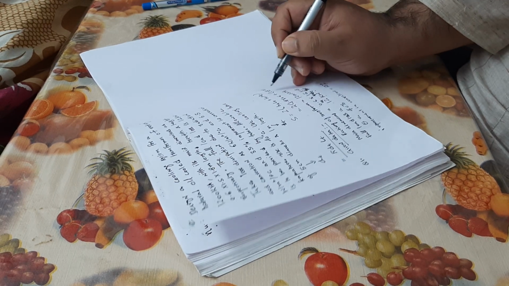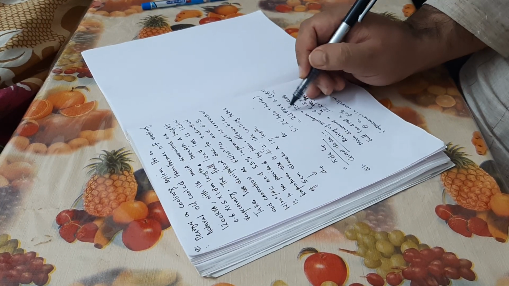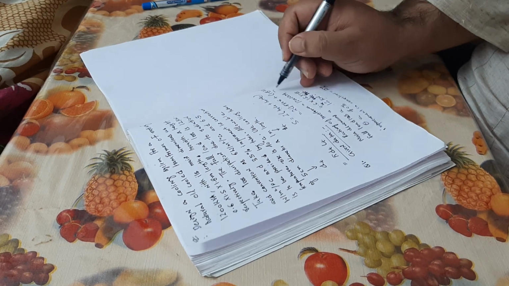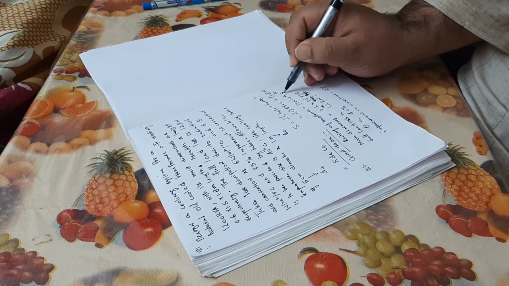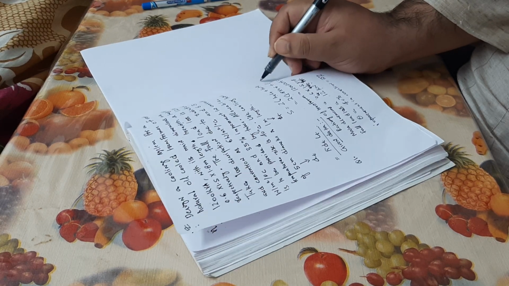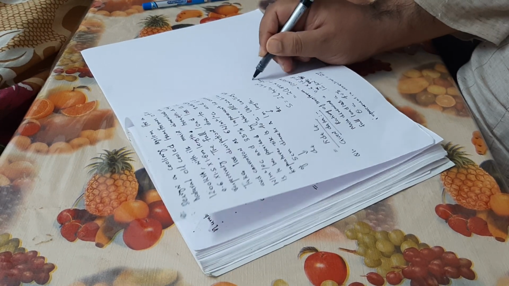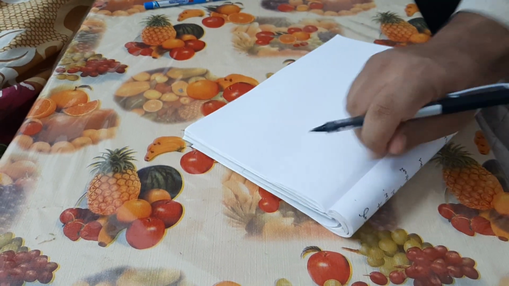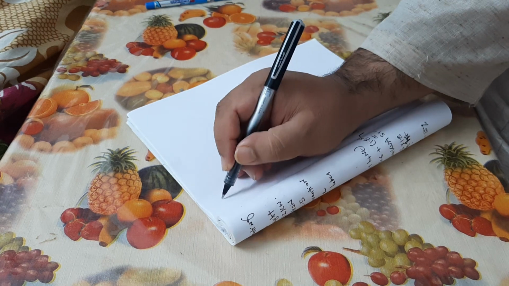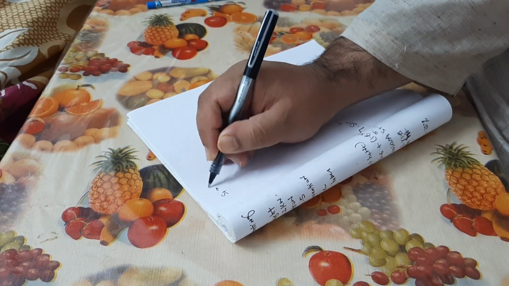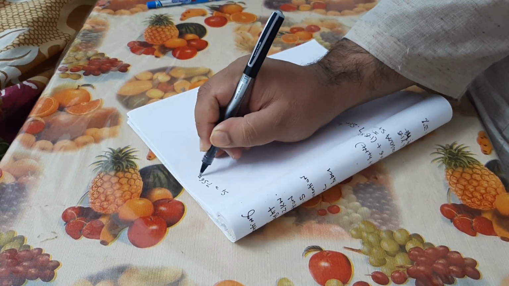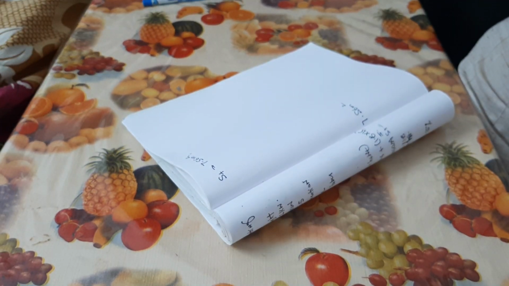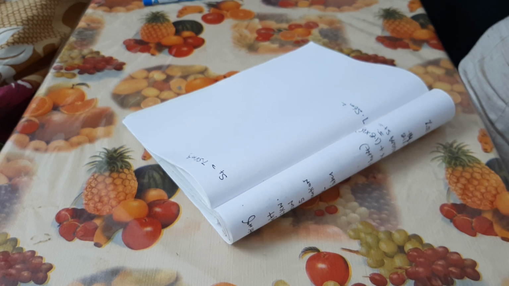If we go for the calculation, twice into 1.8 into 0.6 plus 1.8 into 1.5, you get ST equal to 7.56 meters square. So we'll move to the next page. Your ST is equal to 7.56 meters square.